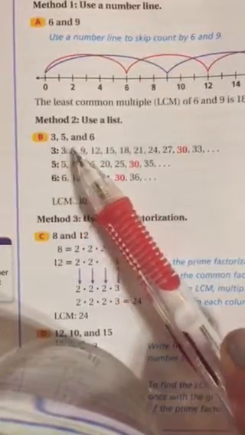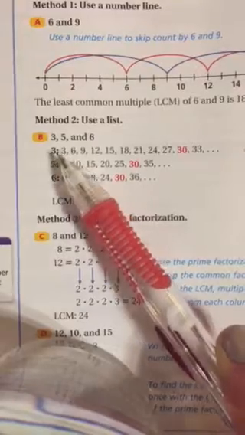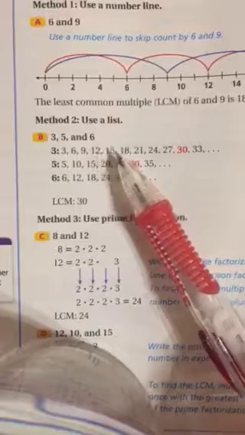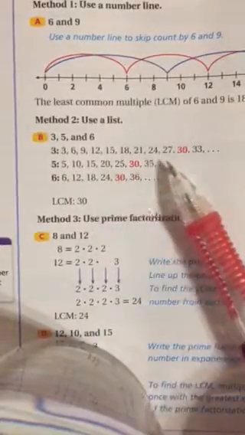So we're going to say 3, because 3 goes into 3 once, and then 3 times 2 would be 6, 3 times 3 would be 9, 3 times 4 would be 12, 3 times 5 would be 15. So basically we're just counting by 3s.